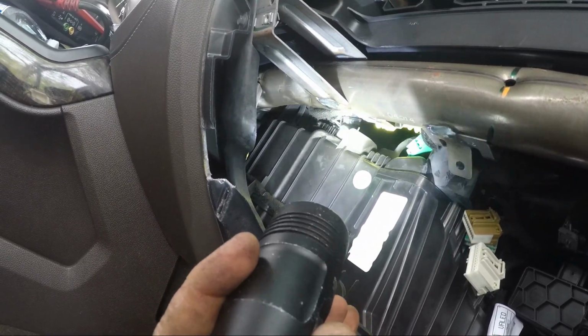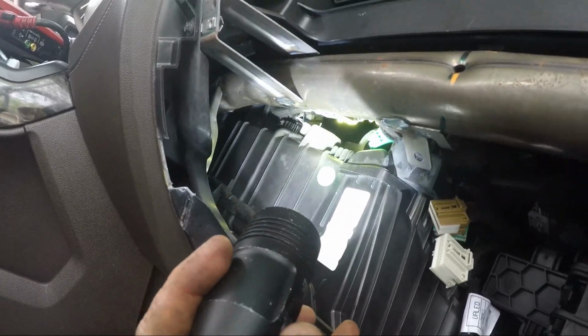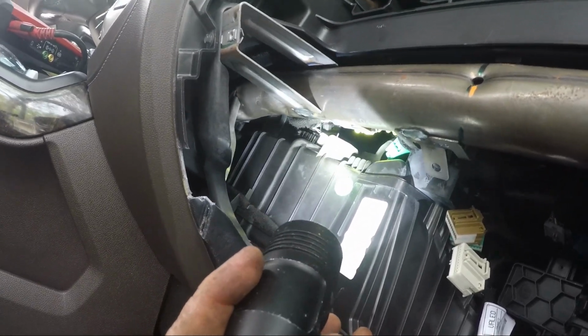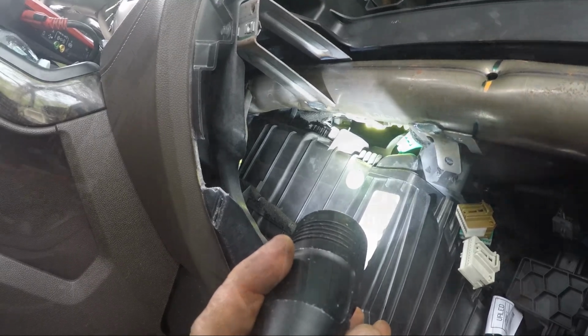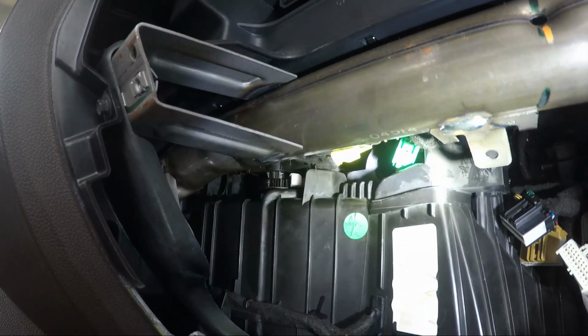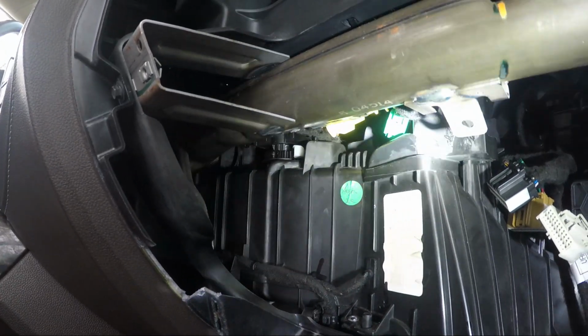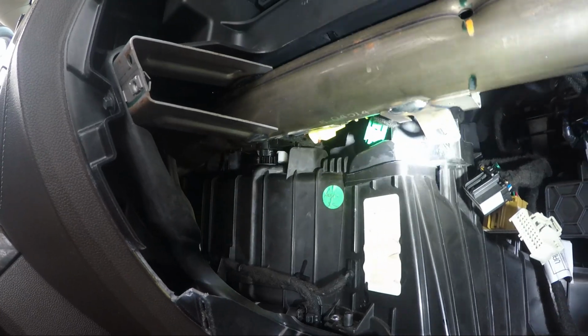So we're going to get the new one in there. I'm not going to plug it in until I have it seated. That way if the control module tries to do some crazy cycling, it doesn't ruin the new actuator. Alright, I got the new one installed. Everything's hooked up. Screws are tightened down. Obviously there's a torque spec. I just get them snug because there's no way you're getting a torque wrench up there.